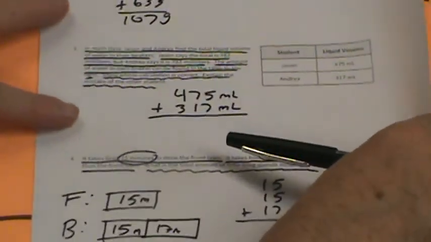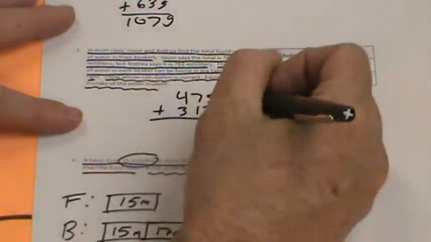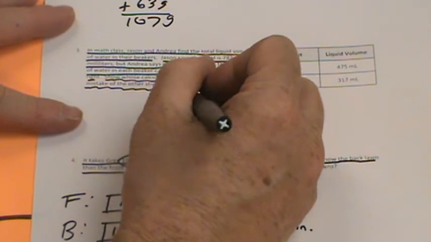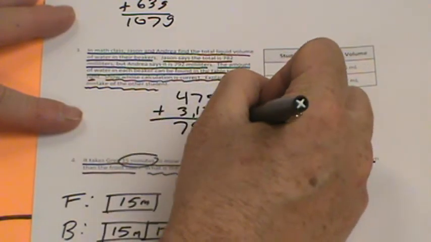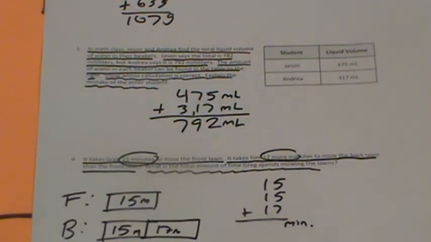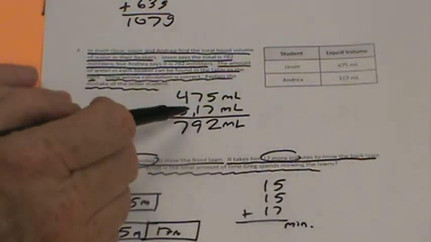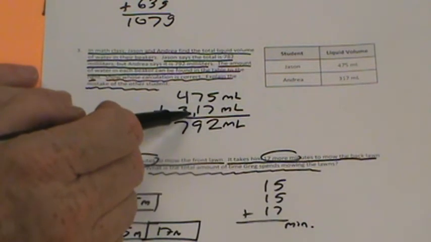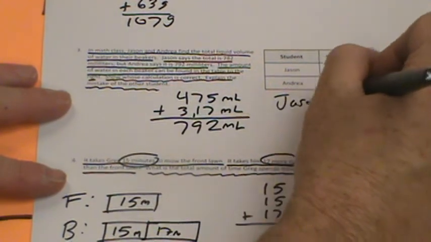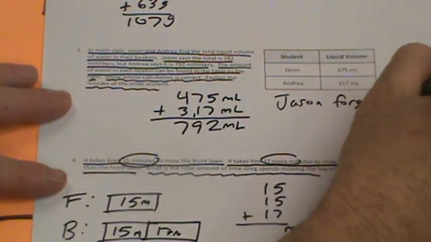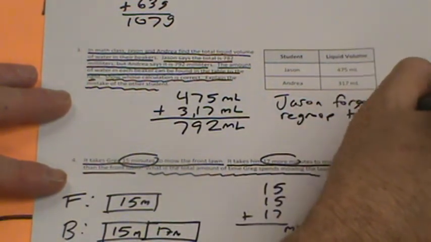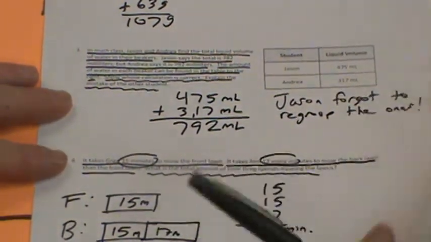And here's where we're going to find out who's right or wrong. 5 plus 7 is 12. Bring up the 1. 7 plus 1 is 8 plus 1 is 9. And 4 plus 3 is 7. So it looks like Andrea is right. So what is the mistake that Jason made? It looks like he didn't bring over the 1 because he put 8. Jason forgot to regroup the ones. Bad boy. And we'll go down here.